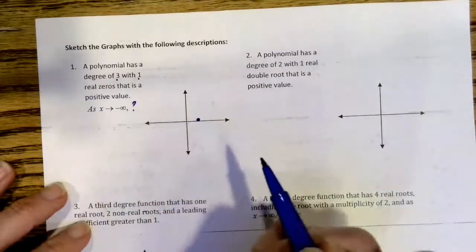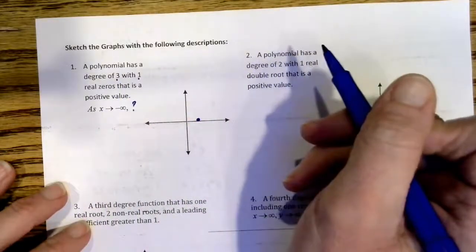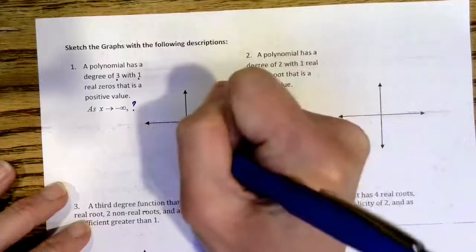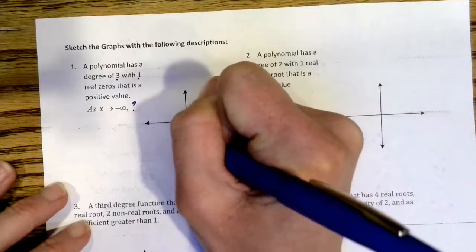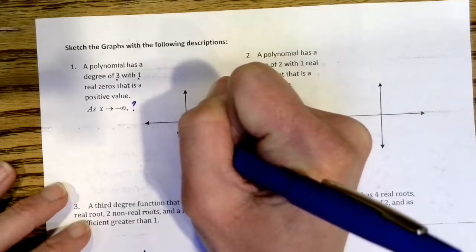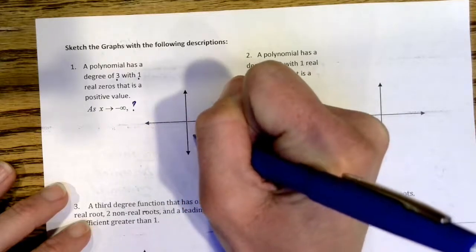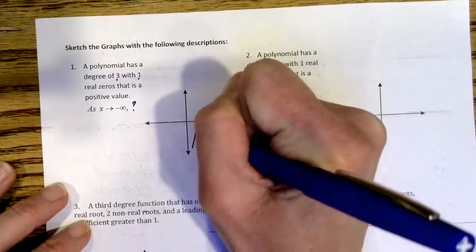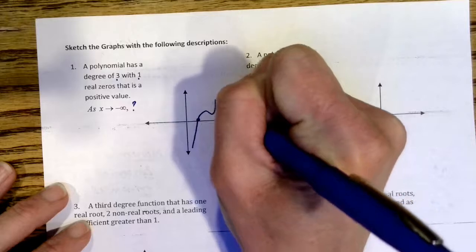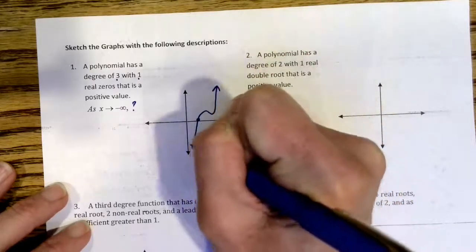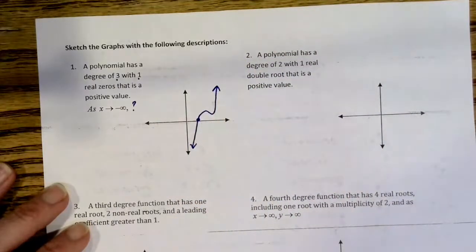That's a question mark. Okay. A degree of 3 means it's going to come with 1 real zero. So it can come up here, and there you go.